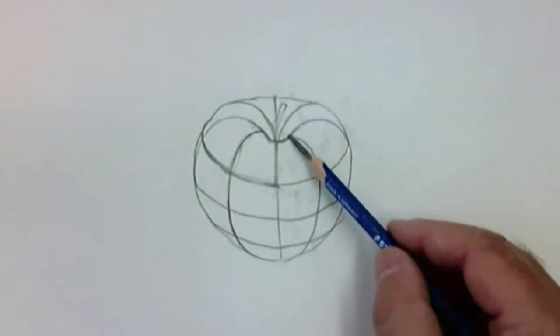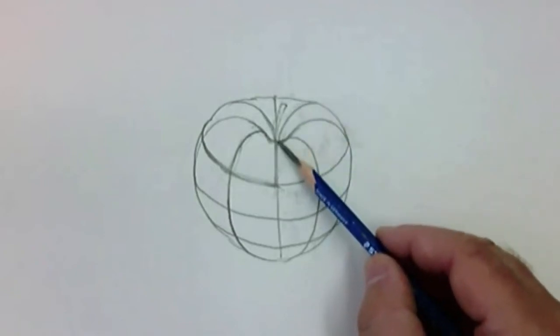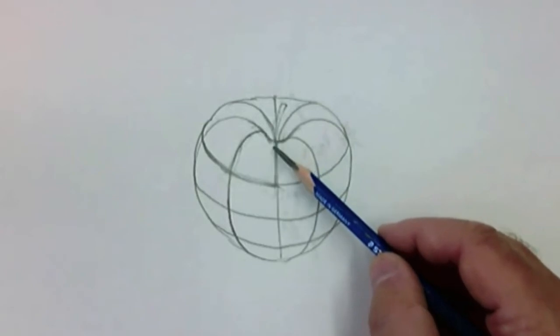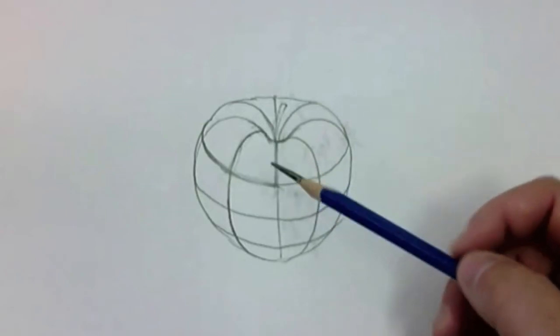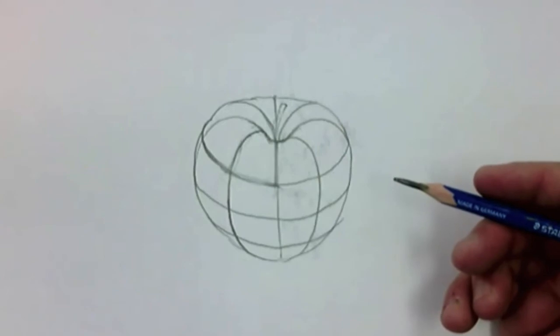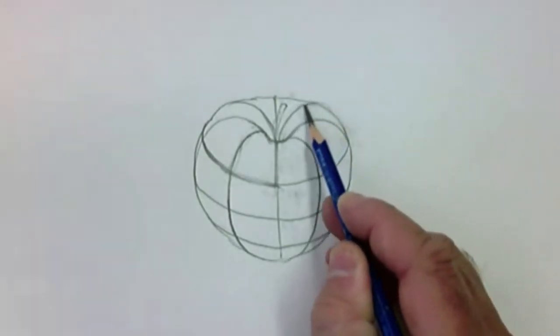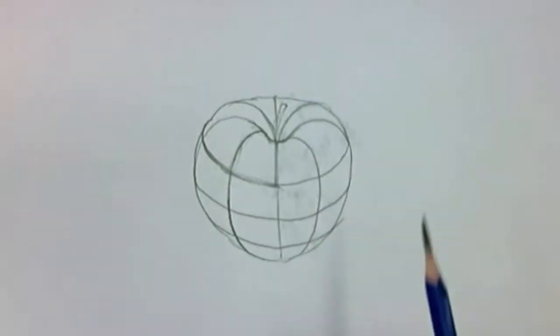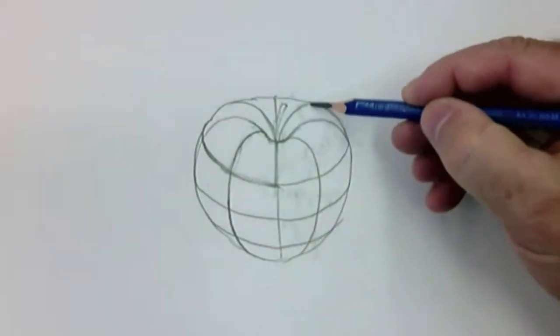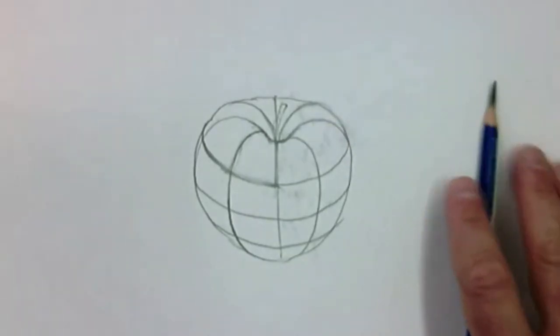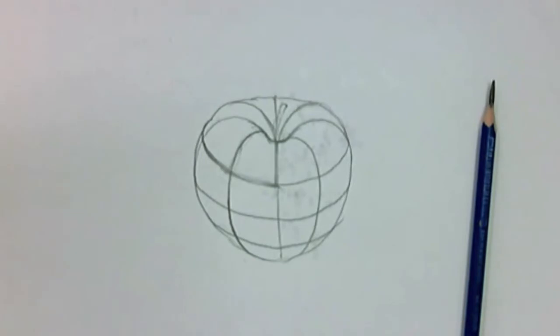When it comes to these top sections, are they really curvy moon shapes like I'm seeing here? Again, you look at your apple, look, and then draw. Do a lot of looking. You're making proportional judgments. How big is this shape? How narrow is it this direction versus this direction? Okay, so not only are you proportioning the outer parts of the apple, but you're also proportioning the inner ones as well.